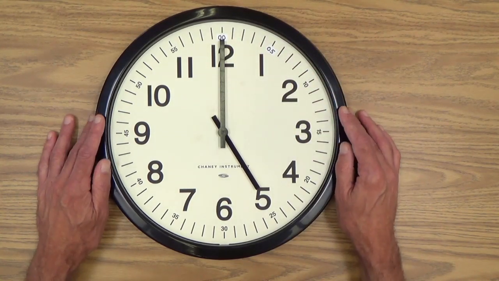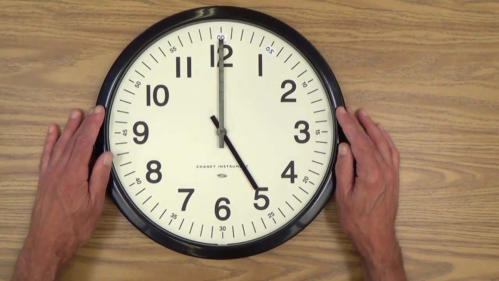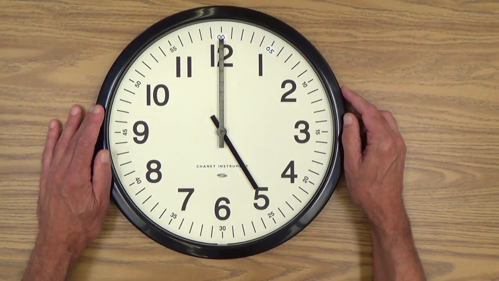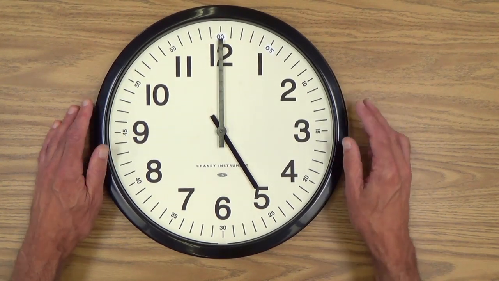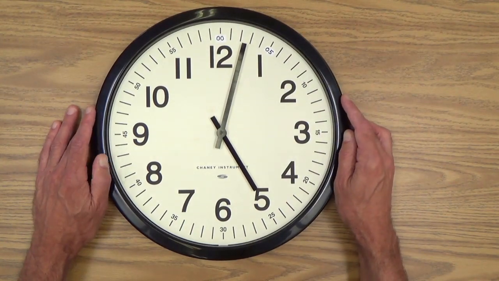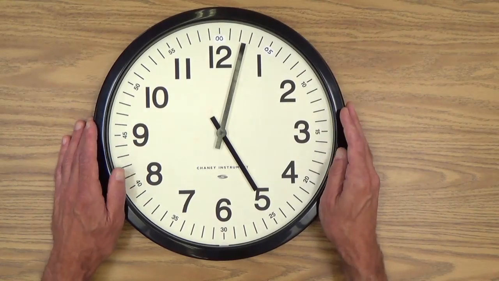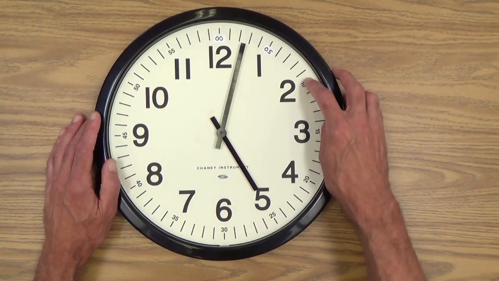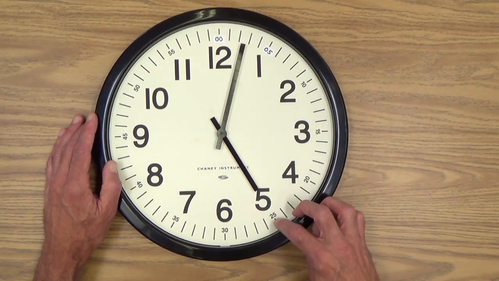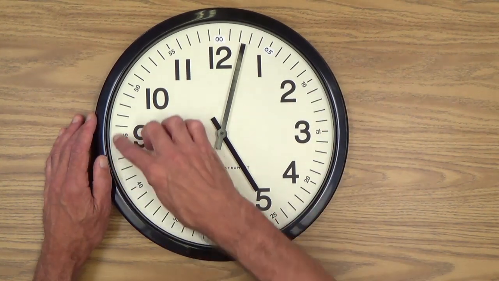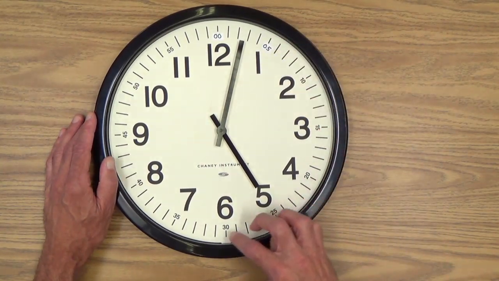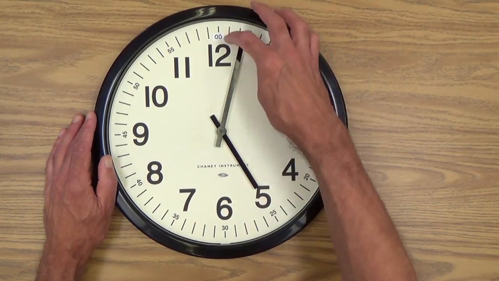And now let's look at reading minutes. Well, we can start here, when we're not on the hour. Well, as you can see, I've altered this clock somewhat. Actually, this is a great teaching clock because, as you can see, it was provided with these little reminders of how many minutes there are as you travel around the ticks by fives: 5, 10, 15, 20, 25, 30, and so on. And I actually had to change these.